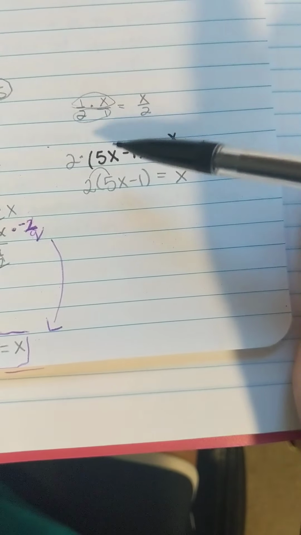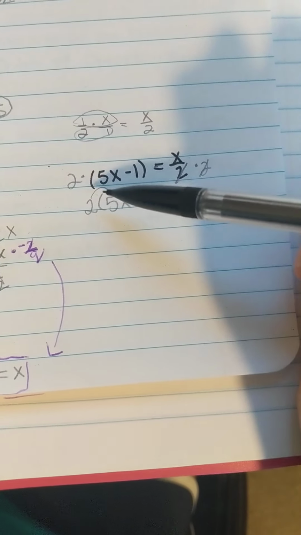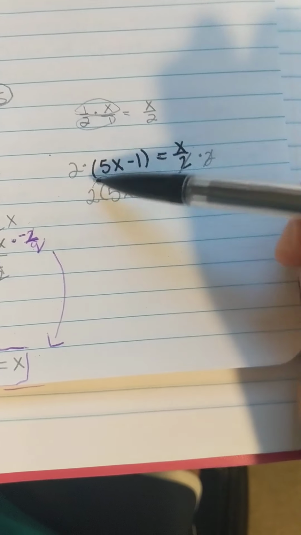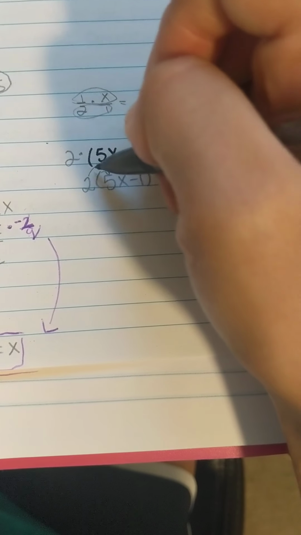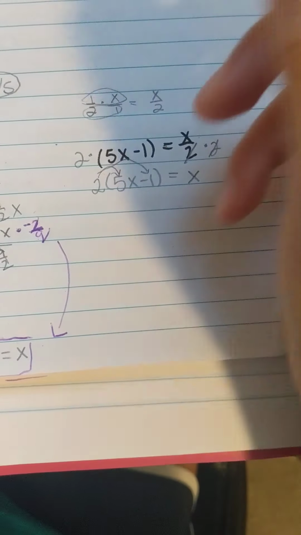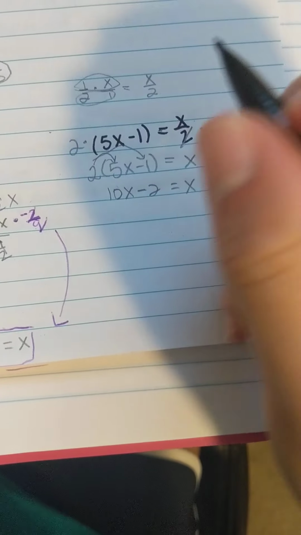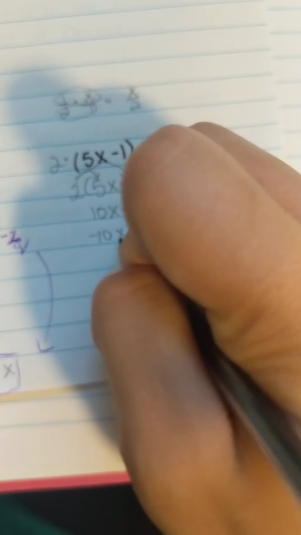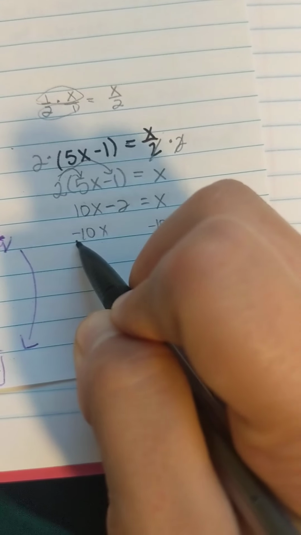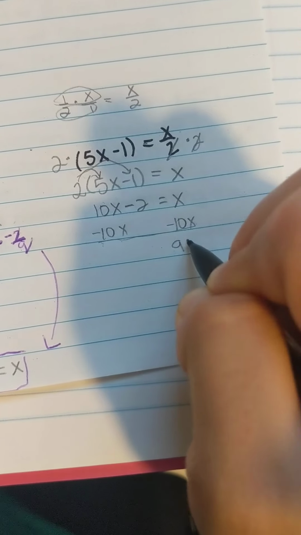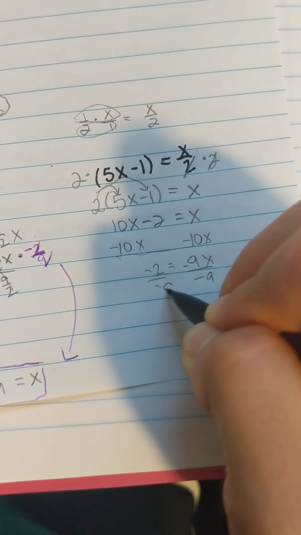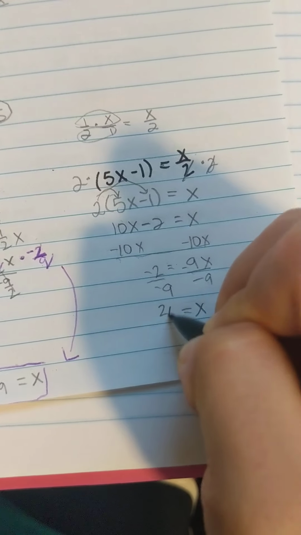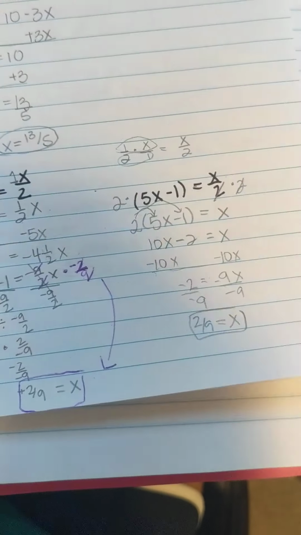Now, make sure when I multiply the left side by 2, I have to multiply this entire side, okay? So that means I'm going to distribute that 2. The 5x is being multiplied by 2, and so is the -1. So this is 10x minus 2 equals x. Now I want to move that x term to the other side of the equation, so I'm going to subtract it out. Then we end up with -9x equals -2. To finish solving, we divide each side by -9. So x equals 2/9. Booyah!